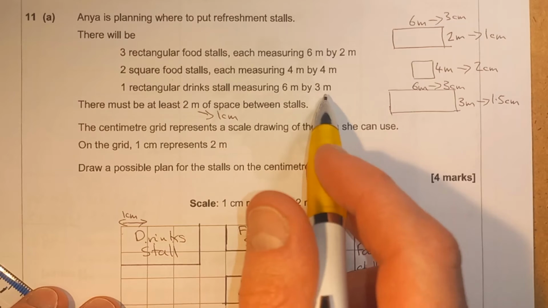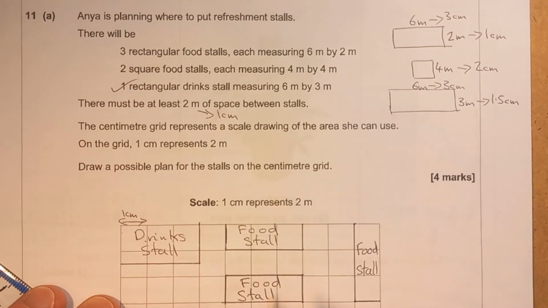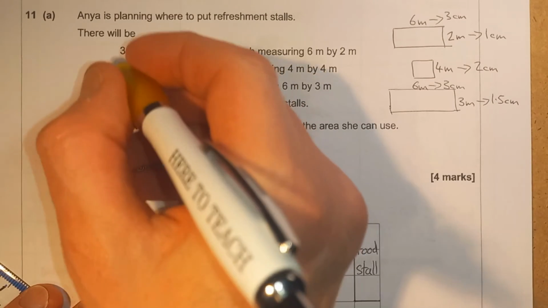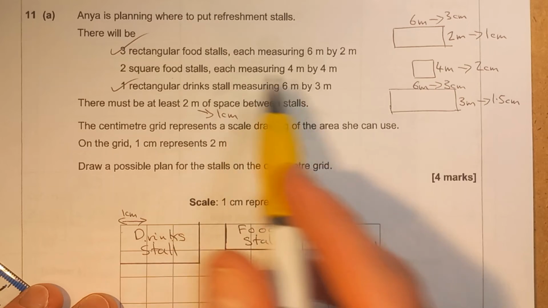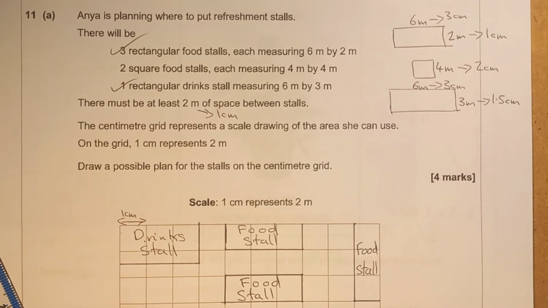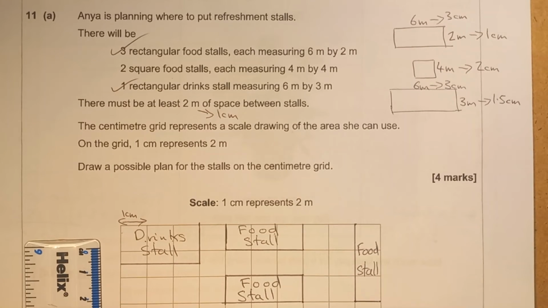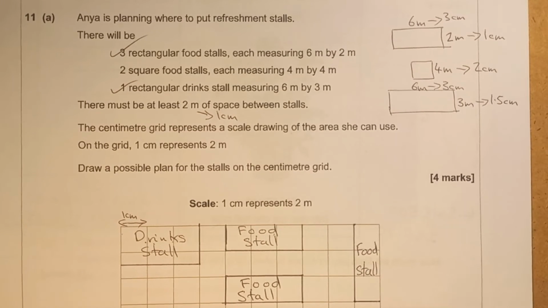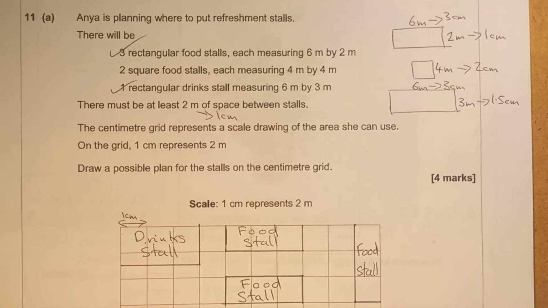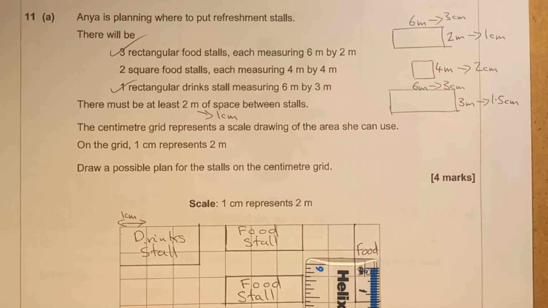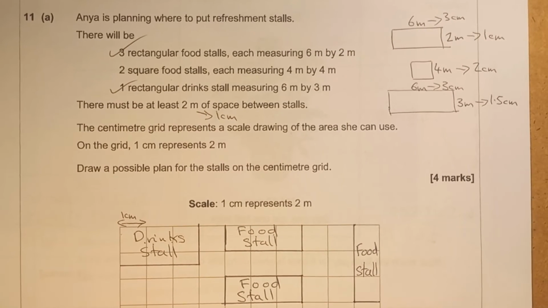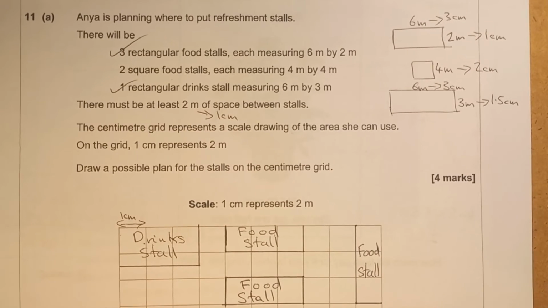Yeah, so we've got 1 rectangular drink stall, which is 3 centimetres by 1.5 centimetres, done. Then we want 3 rectangular food stalls, which are 3 centimetres by 1 centimetre. 1, 2, 3. That's done. So now we just need our 2 square food stalls, which we know are going to be 2 centimetres squared. So let's do 1 down in this corner. Corners are good because it keeps them out of the way. So this is going to be a food stall. And we need another 2 by 2. So let's go in the opposite corner. We'll go over here. And that's our food stall. So we've got 2 square ones.